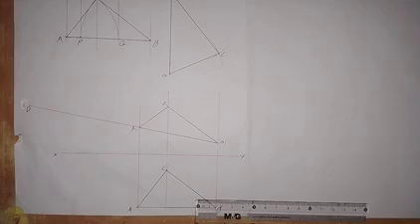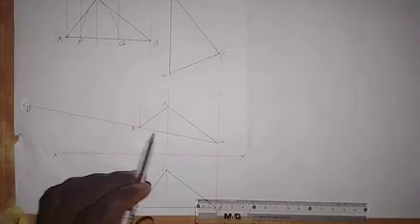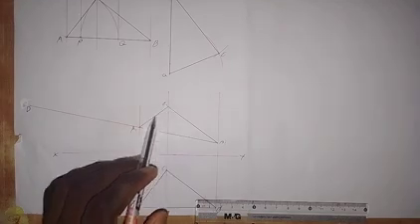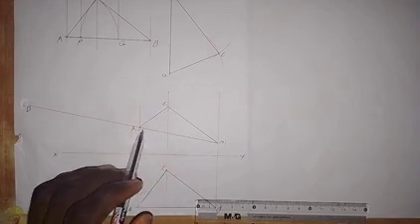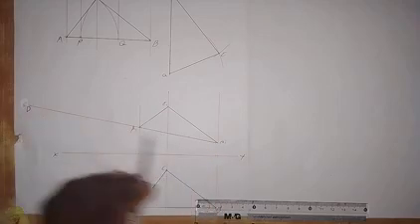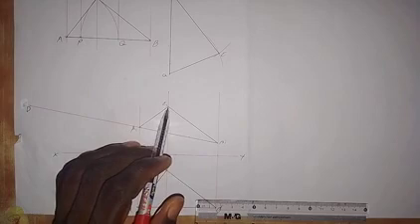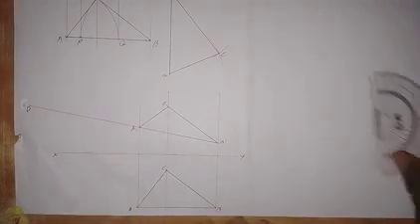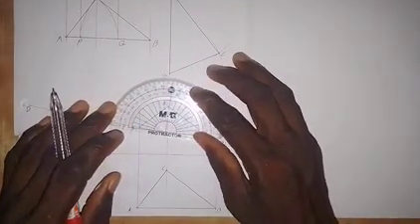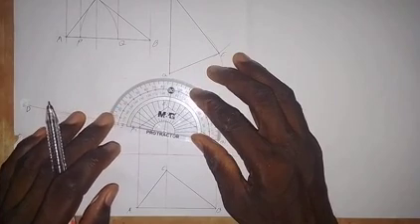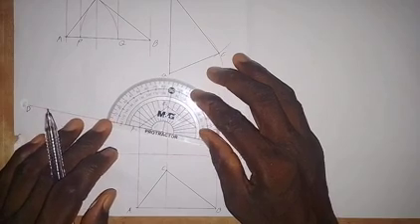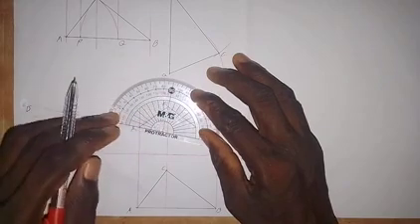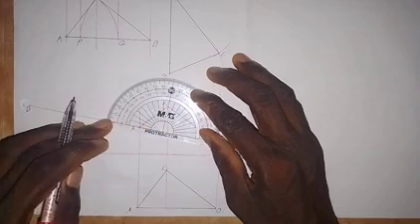The next thing that we are going to do is construct a perpendicular line. We are going to erect a perpendicular on this line DB1 that will pass through point C1. To do that, I will set my protractor on this line DB1, and make sure the 90-degree line is on point C1.